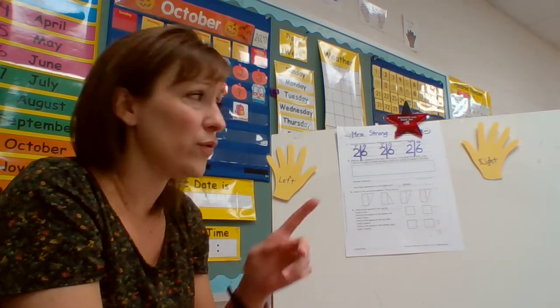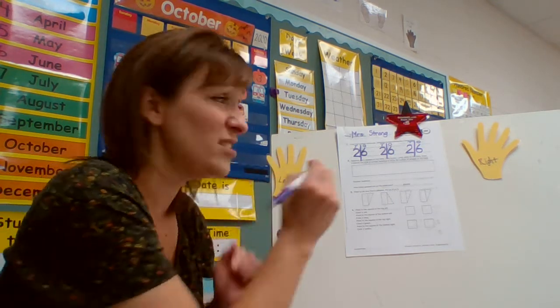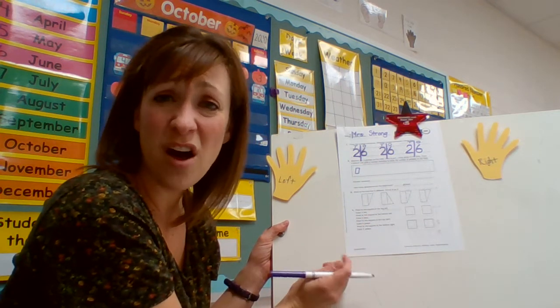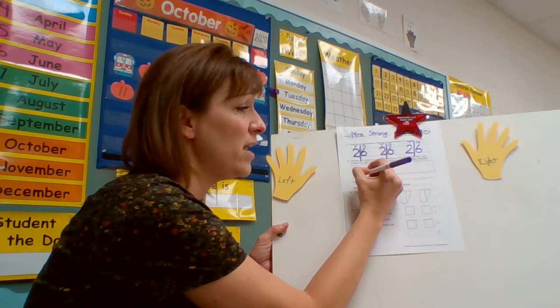All right, so at first he has 5 glasses. Glasses can just be rectangles because they're not too hard to draw. You don't have to draw fancy handles or fancy bottoms on them. You can just make a rectangle.